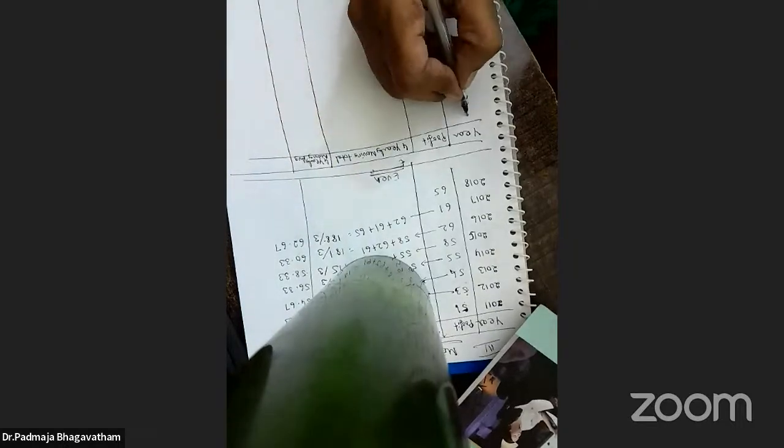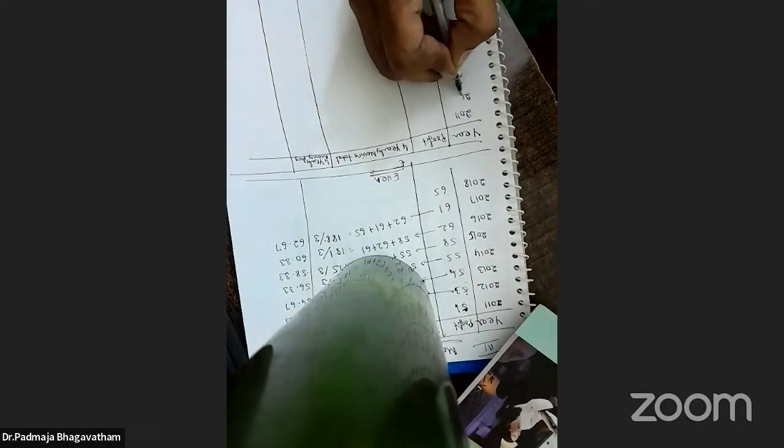Then 4 yearly moving average. 11, 12, 13, 14, 15.